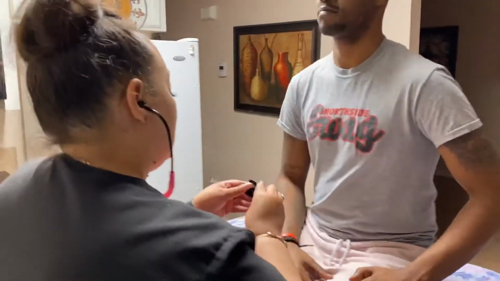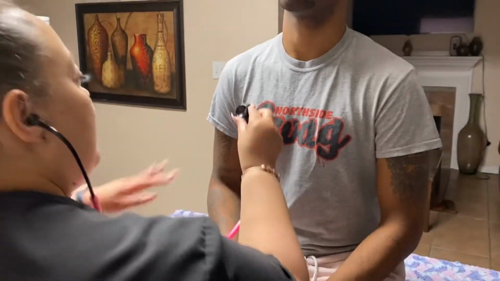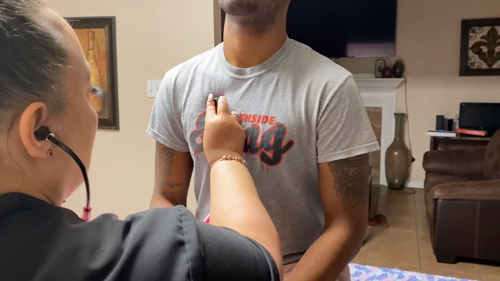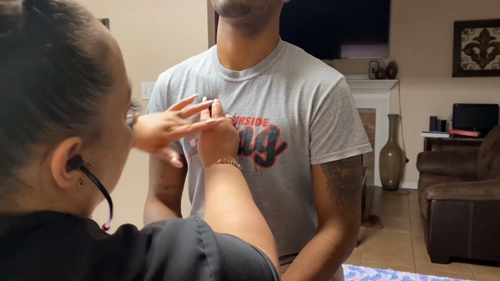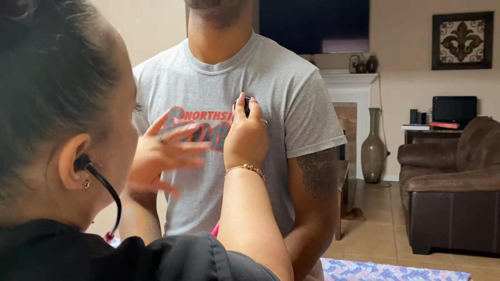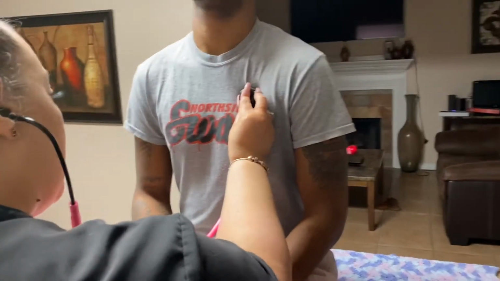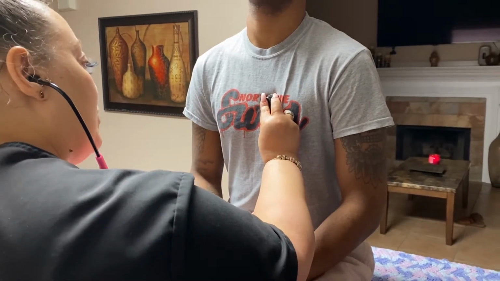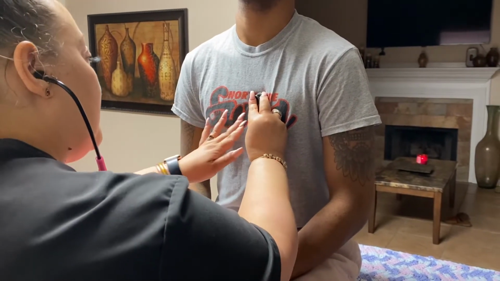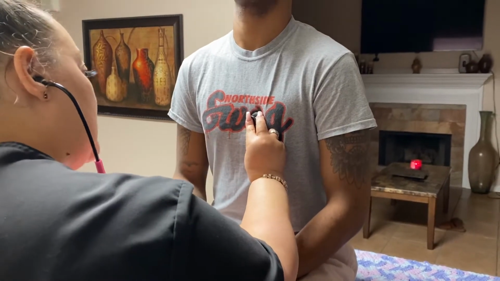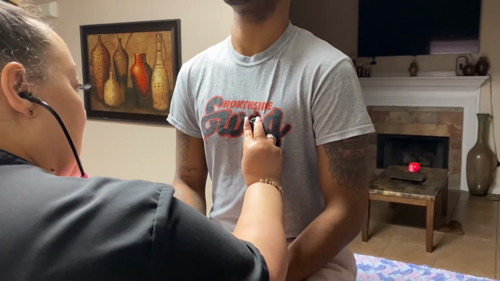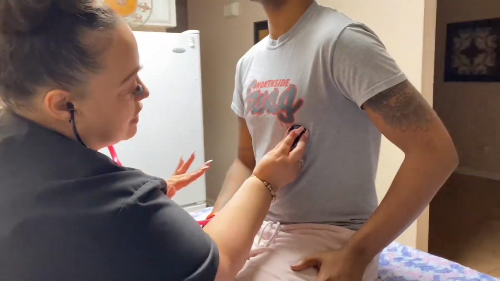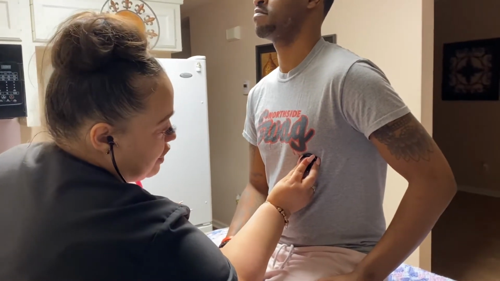Great. Now we'll do the same thing with the diaphragm portion. I'm going to come here to your second intercostal space on your right side, which is your aortic. I'm going to go directly across to your second intercostal space on your left side, which is your pulmonic. Your third intercostal space on your left sternal border, which is your Erb's point. Your fourth intercostal space on your left sternal border, which is your tricuspid. Then I'll do your mid-clavicular line on your fifth intercostal space, which is your mitral valve.